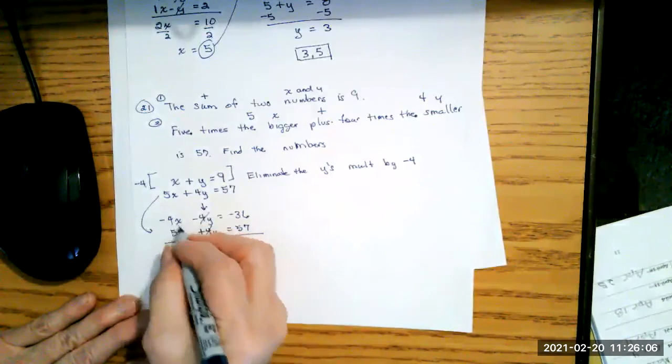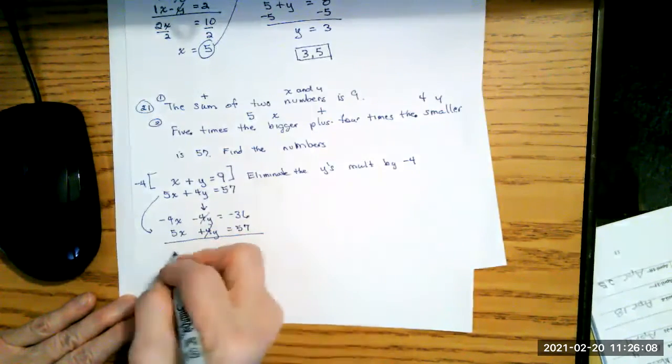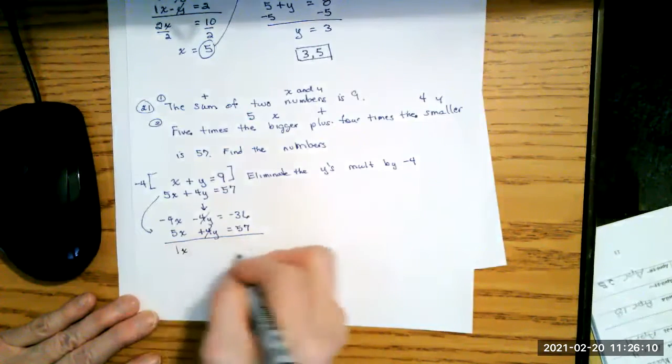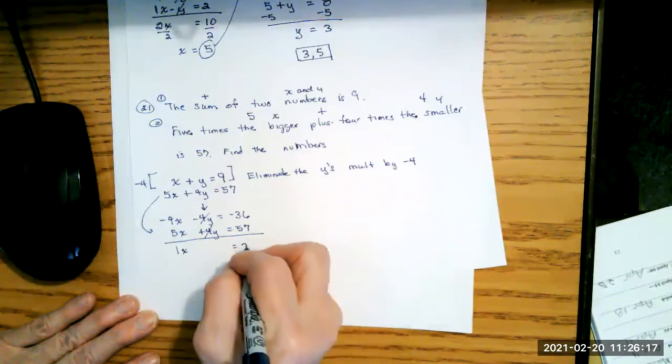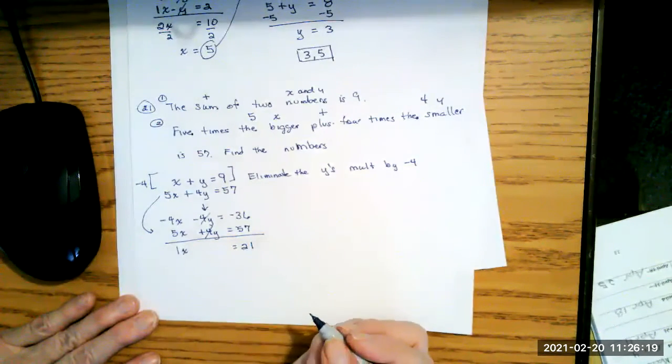Now I have a -4x and a +5x. That's going to be a +1x or just x. 57 that's positive and 36 that's negative. I'll subtract because the signs are different, and I get x is 21.